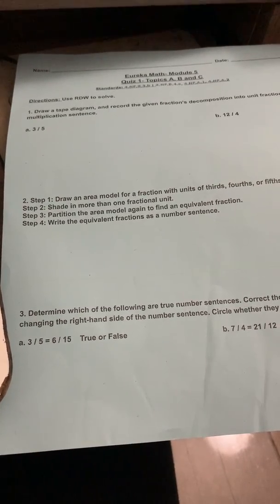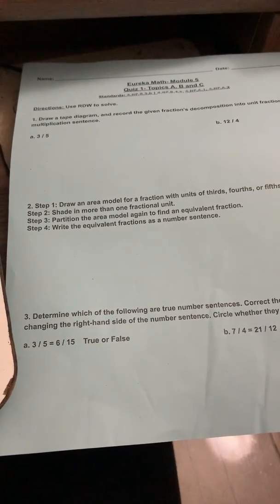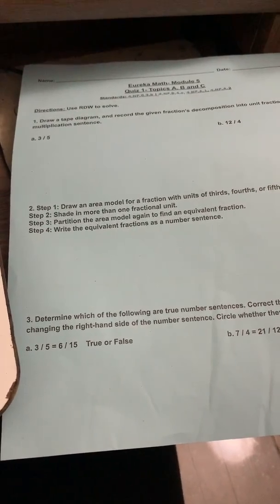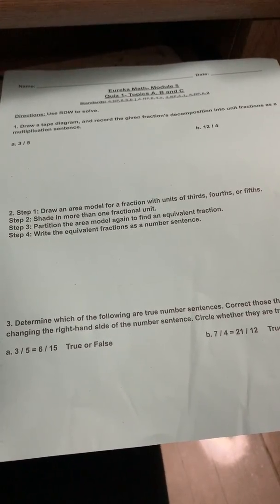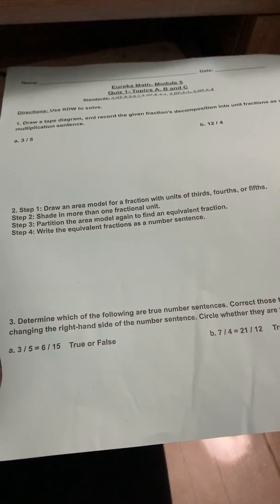We know that we can multiply the numerator and denominator by the same number. It can be any number in the world. Remember, any number in the world, as long as it's the same number, to create an equivalent fraction. In turn, you can also divide, and we're going to get to that once we get to the other side of the quiz. We can also divide to find an equivalent fraction.